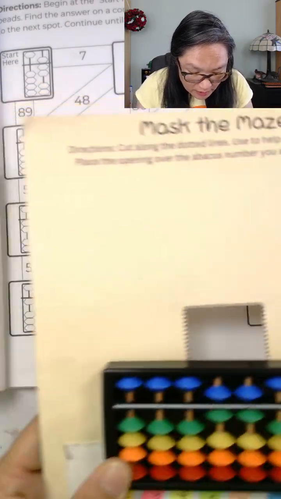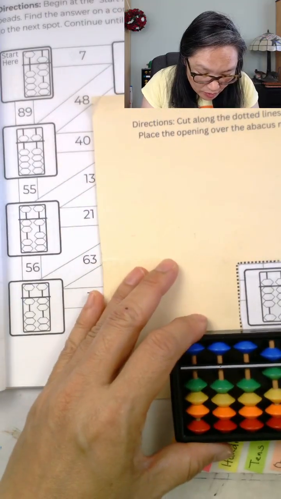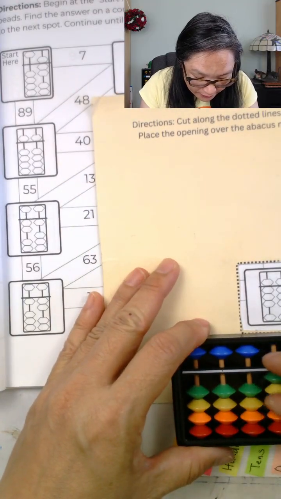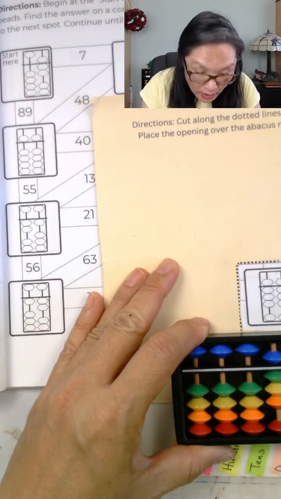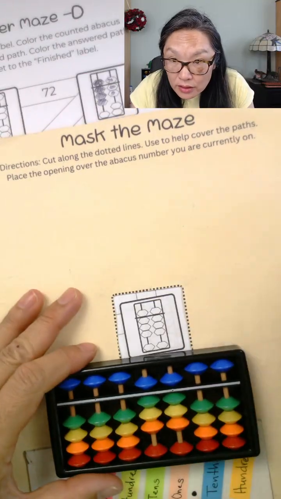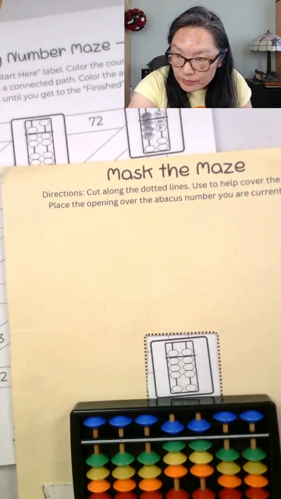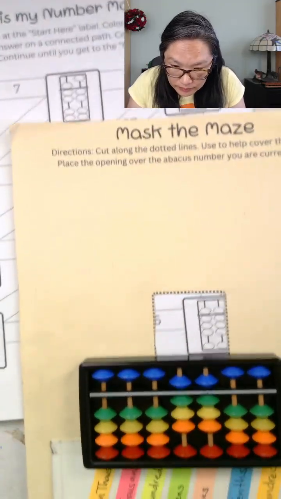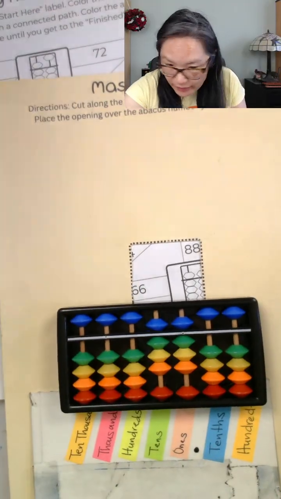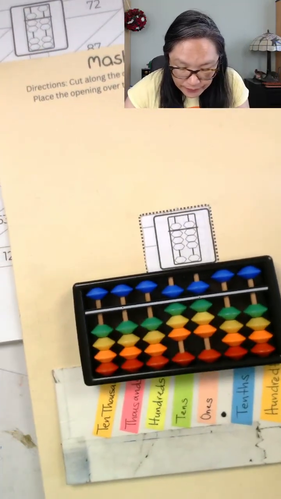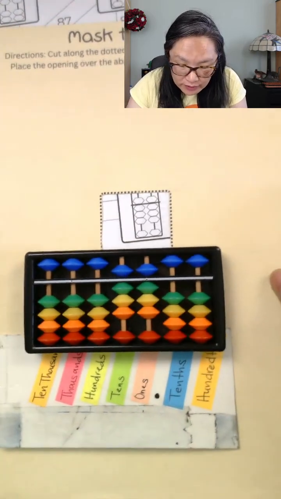So it takes me to here. Now I'm at this number. We have our tens and we have our ones. Sorry, you can't see that. I have to move everything up. Okay, so we have everything moving.